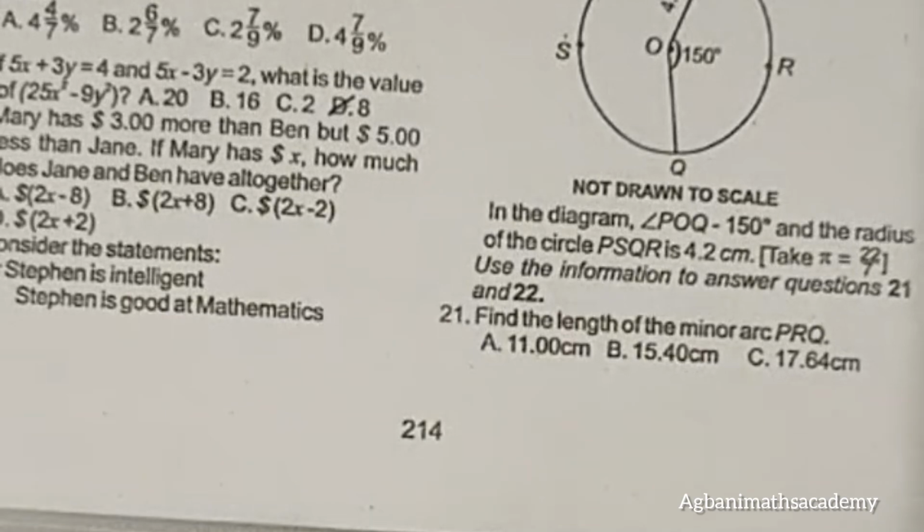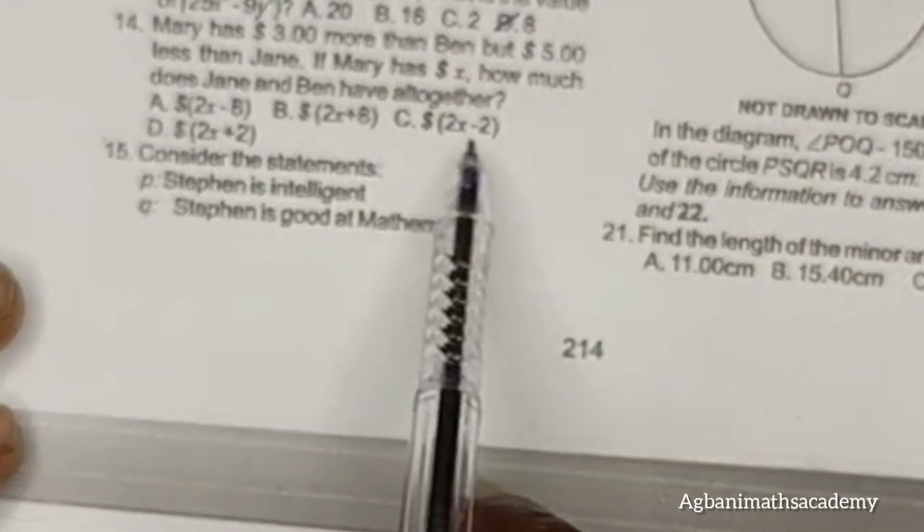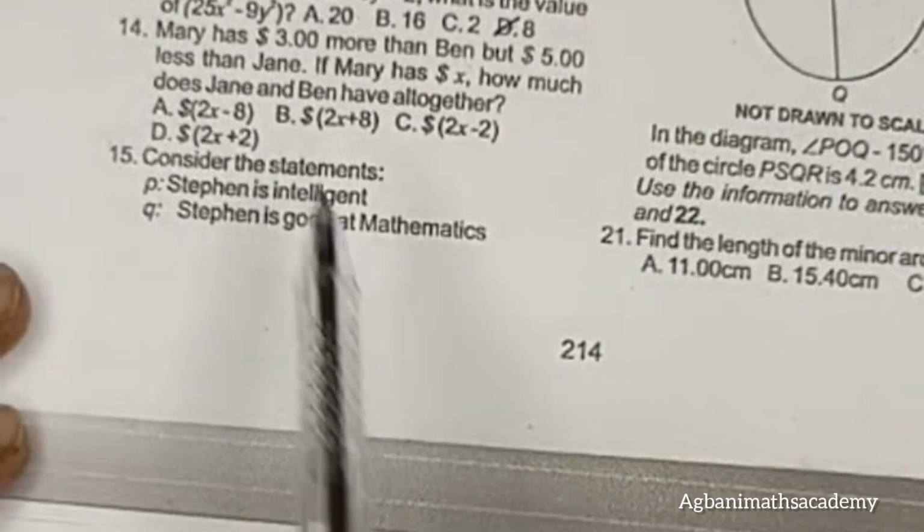So let's see which answer is correct. 2x minus 8, 2x plus 8, 2x minus 2, 2x plus 2. So what they have together is 2x plus 2. That's the correct answer.